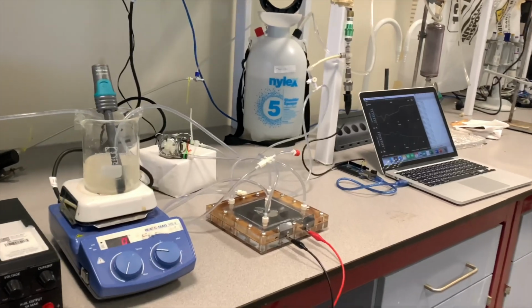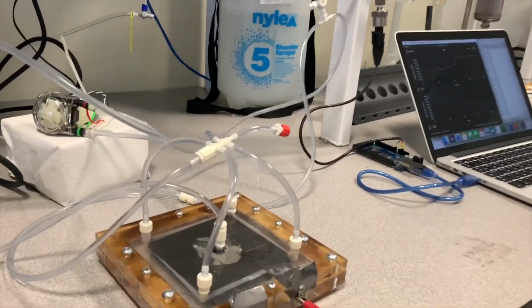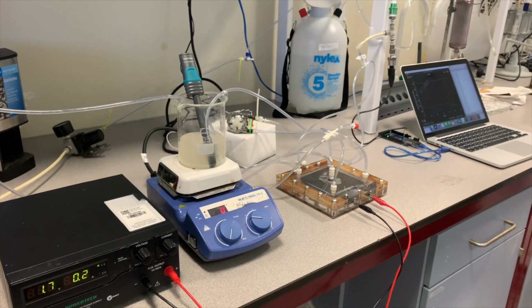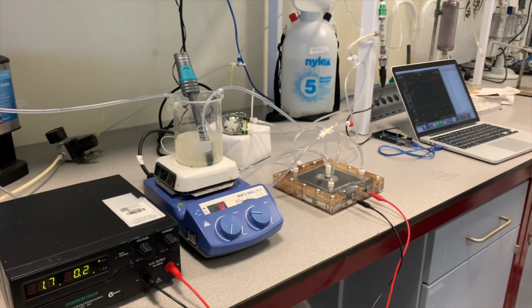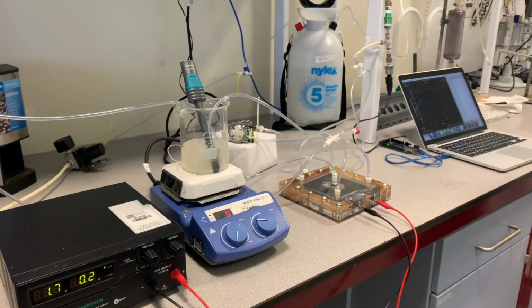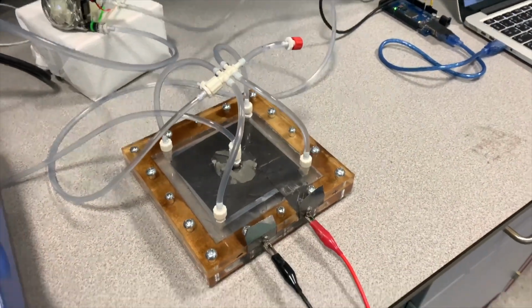Moving on to the experimental setup, the MCDI experiments were carried out in both batch and single pass operation modes. The operation mode shown in the video is a batch mode, in which the system consists primarily of a beaker, magnetic stirrer plate, the MCDI cell, a DC power supply unit, a pressure sensor, and a conductivity probe.